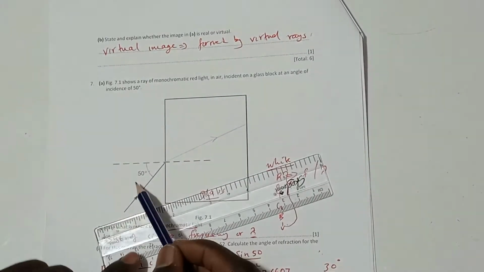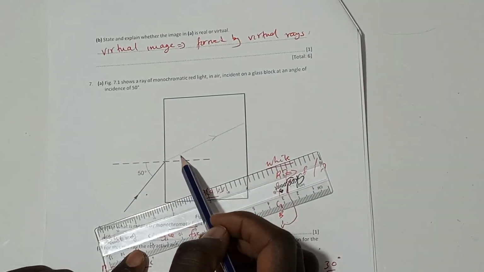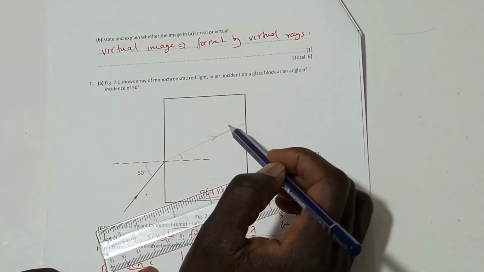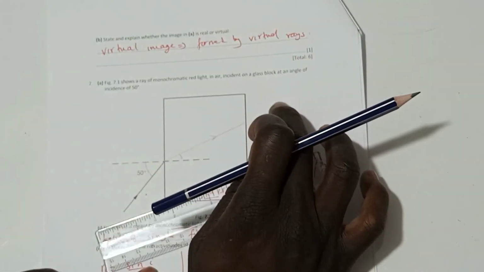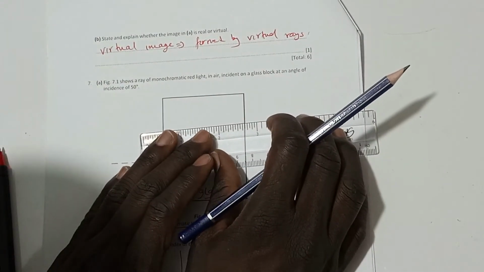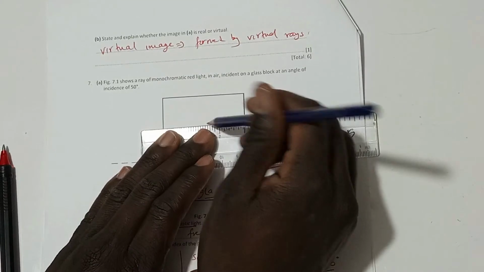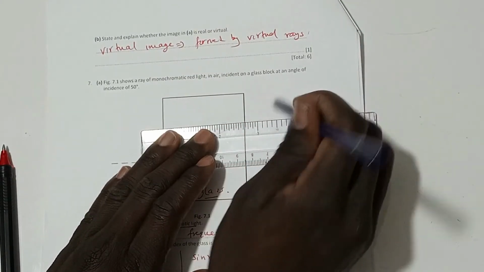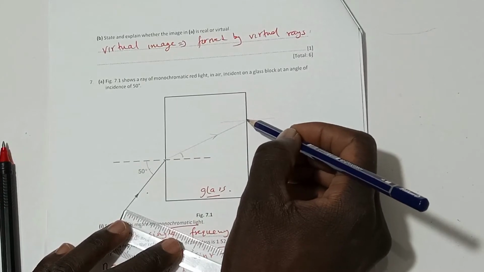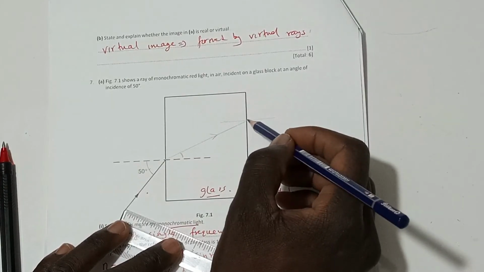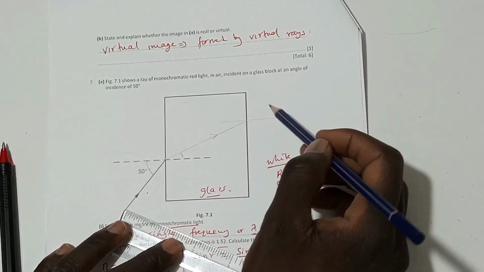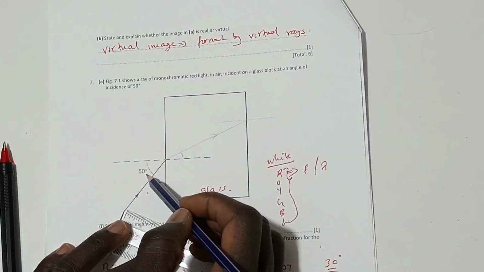Now, after refraction at this particular point, the ray is traveling from glass to air. If you're supposed to draw the normal here, we're just going to sketch that. Then the angle of incidence, the angle of refraction, of course, now the angle with which it leaves the glass will be equal to 50 degrees.